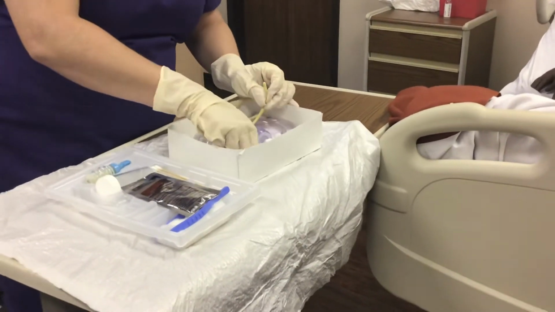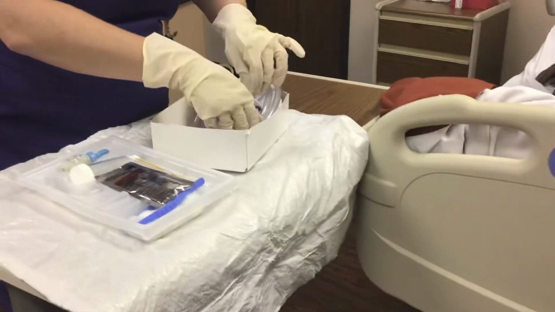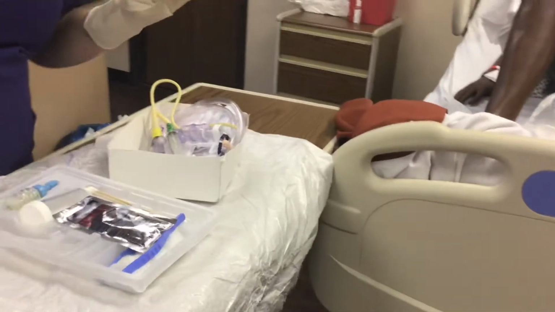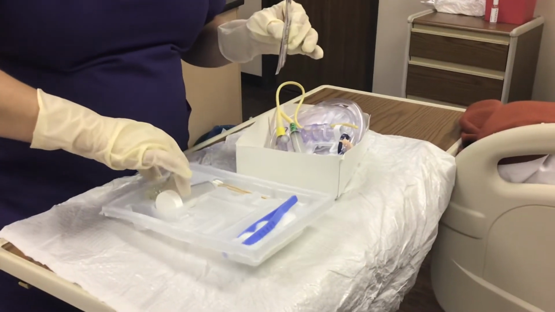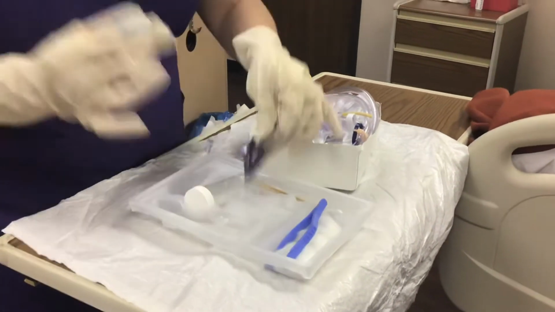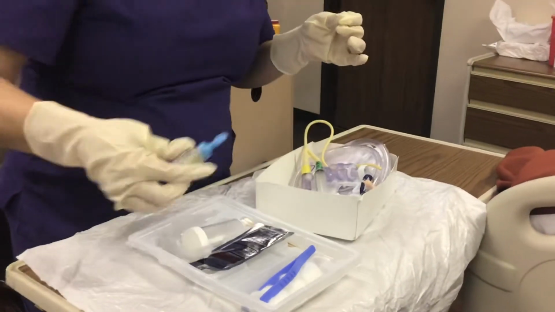Got my catheter tip here. I'm going to scoot everything over to make room for my lubricant. Okay, so here's my lubricant. Uncap it, squirt it down in there.